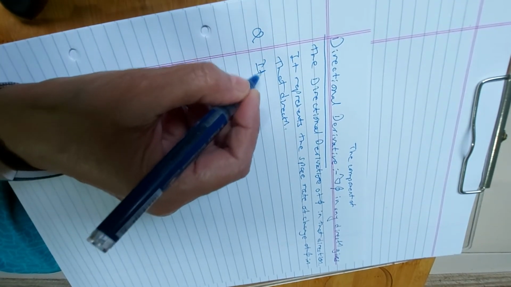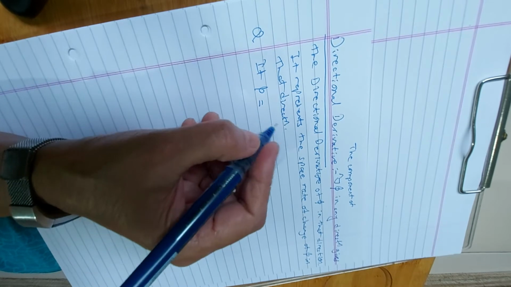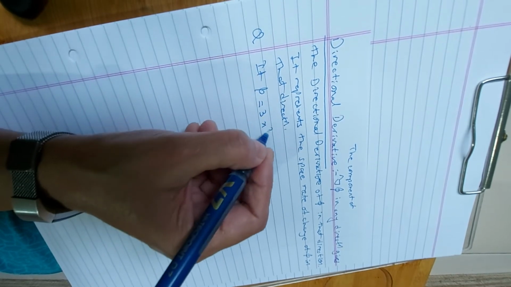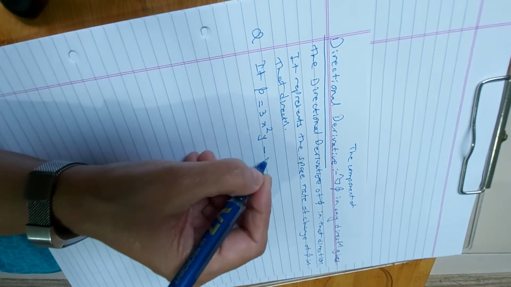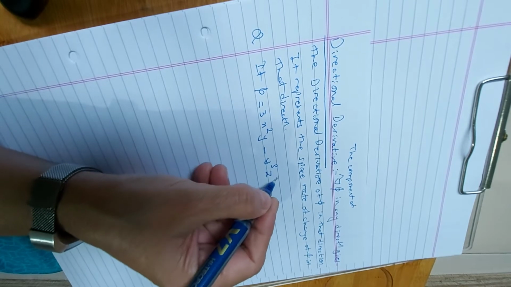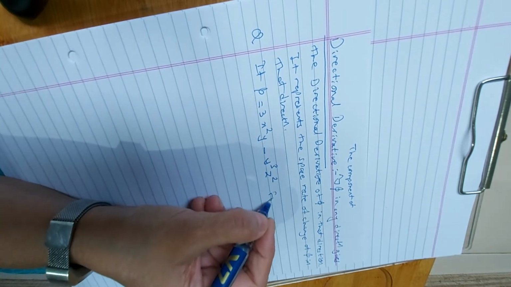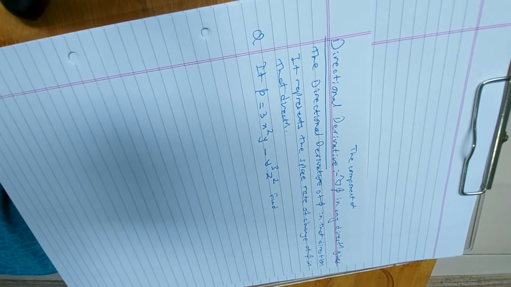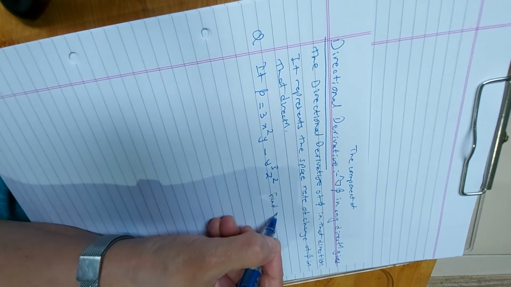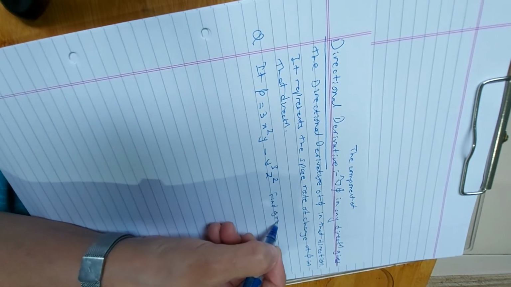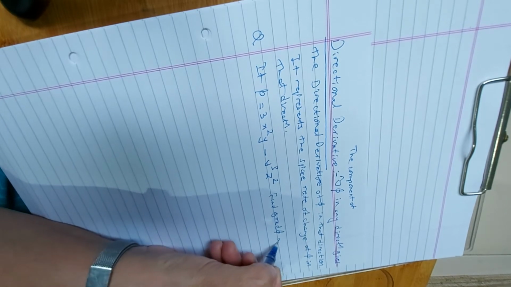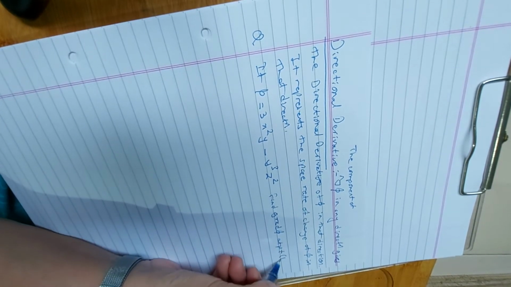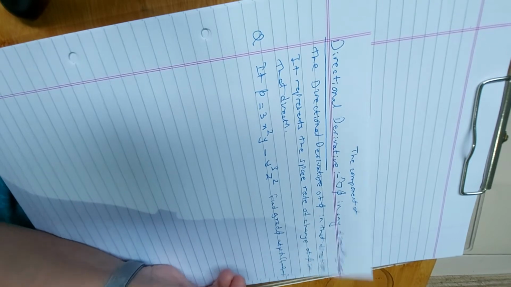So what is the problem given? If phi is given as 3x square y minus y cube z square, first we'll find grad phi and then we'll do the directional derivative. So find grad phi at point (1, -2, -1).